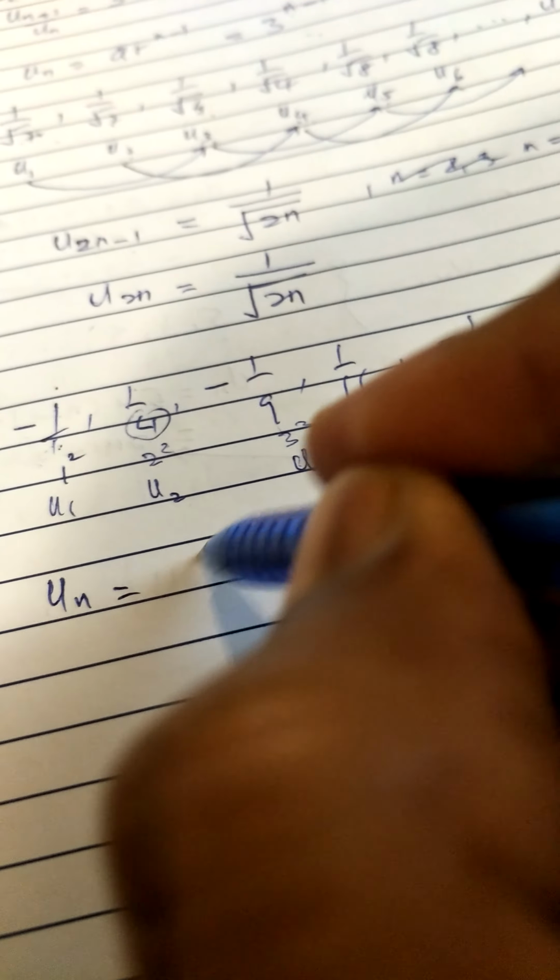The first term is negative, the second term is positive. The even terms are positive, the odd terms negative. So this is easy. Therefore un equals minus 1 to the power of something, because it alternates. The first term is negative, the second term positive, the third term negative. So I think this is obvious: you can put n. When n equals 1, negative 1 to the power 1, you get negative 1. When n equals 2, negative 1 to the power 2, you get positive. 3 negative, 4 positive, and so on.